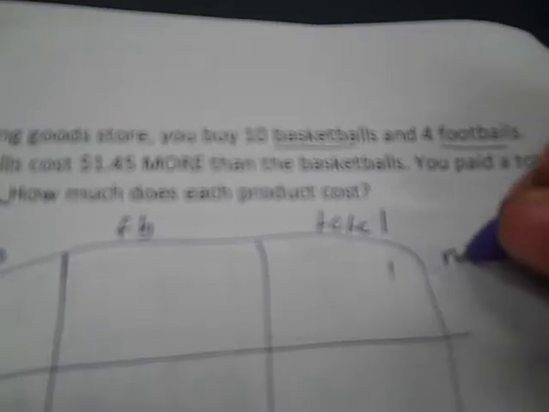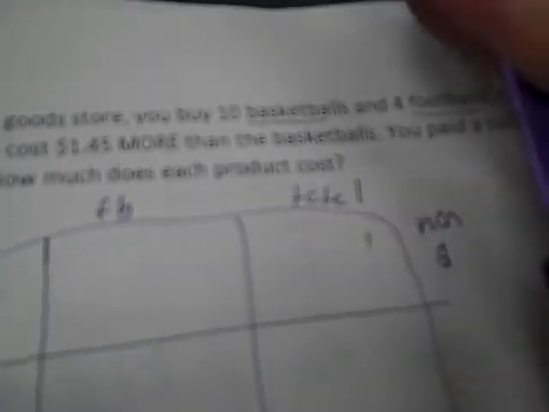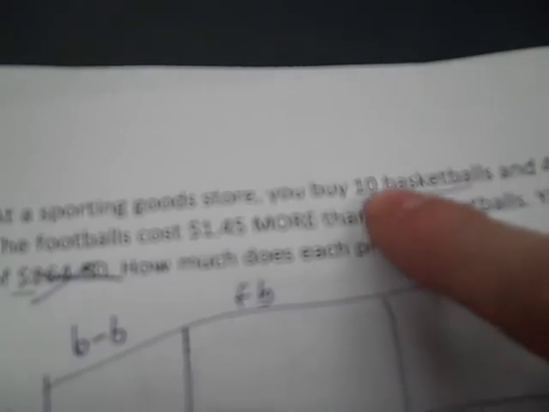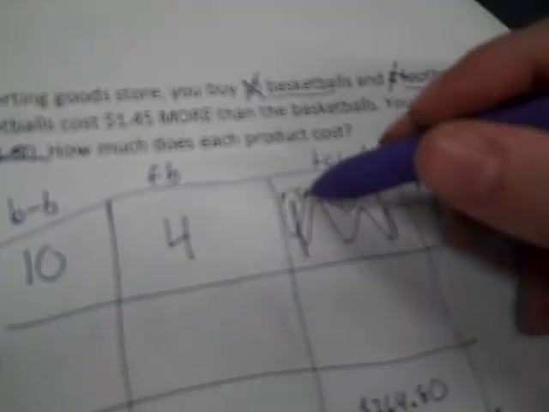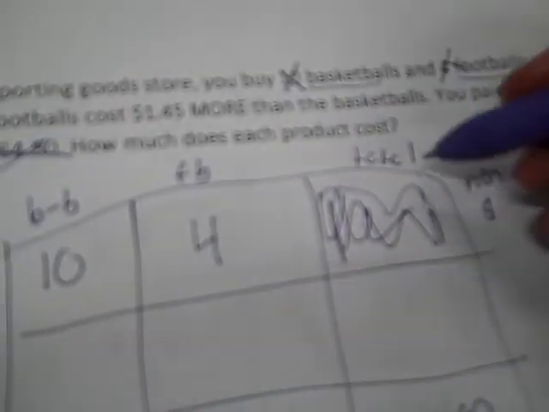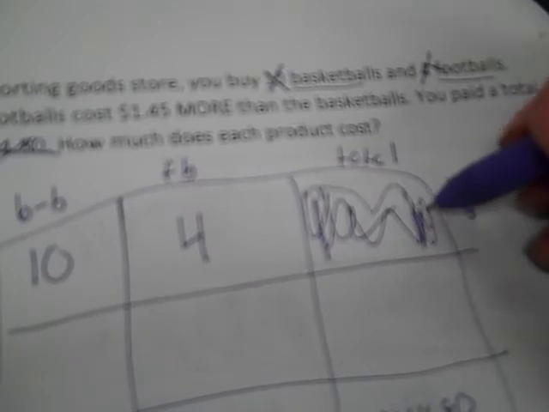Okay, now up here is non-money amounts. That's how many. So, basketballs. 10 doesn't have a dollar sign, it's 10 basketballs. Okay, footballs. It's 4. Okay, and that's a money amount, so I don't want to put that. It has nothing to do with this row. So I'm going to black this out. You could actually take 10 plus 4. It'd be a total of 14, but I don't really have any use for doing that.